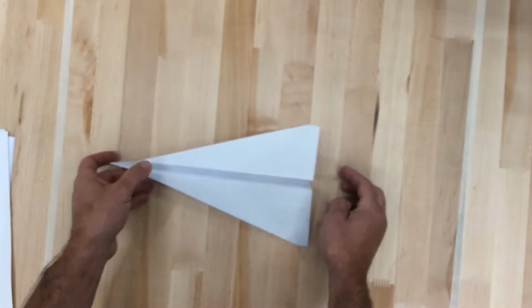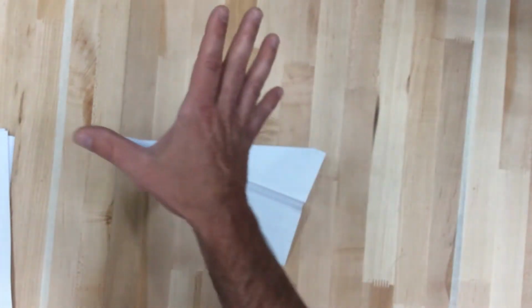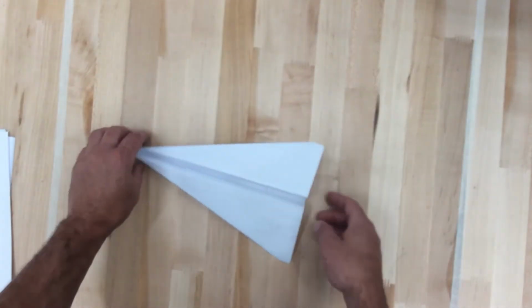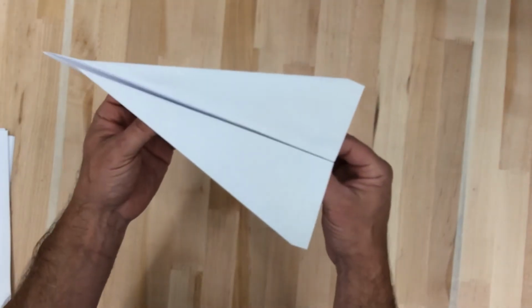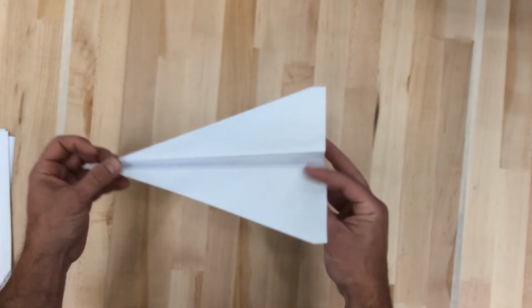And sometimes you can see birds doing this. They'll flap their wings and then they just hold them out and they kind of glide around on the wind currents. And so we're trying to do that here. As we throw the plane up, the plane will get to a certain height and float down.